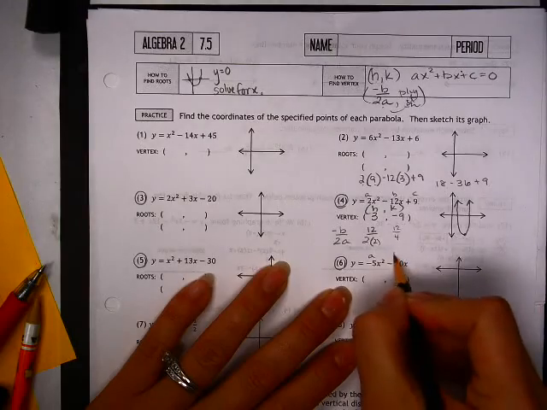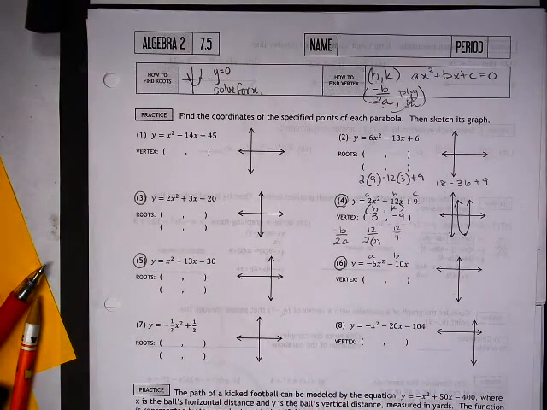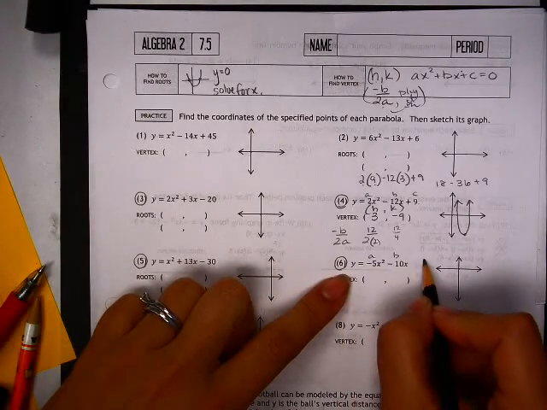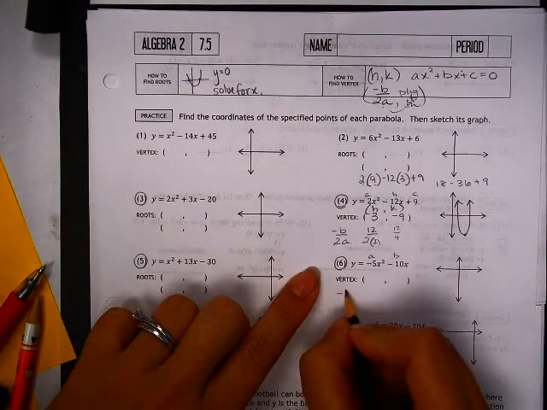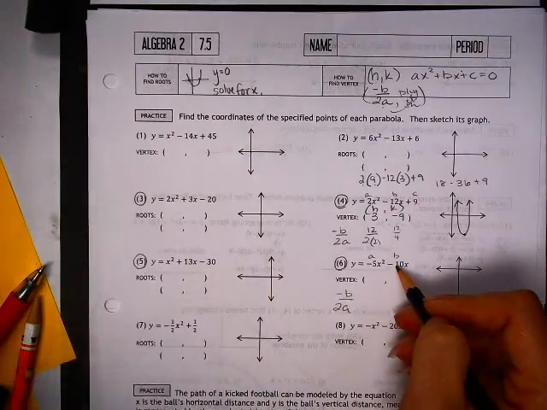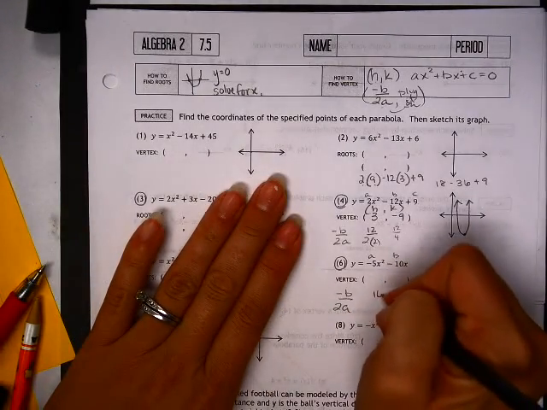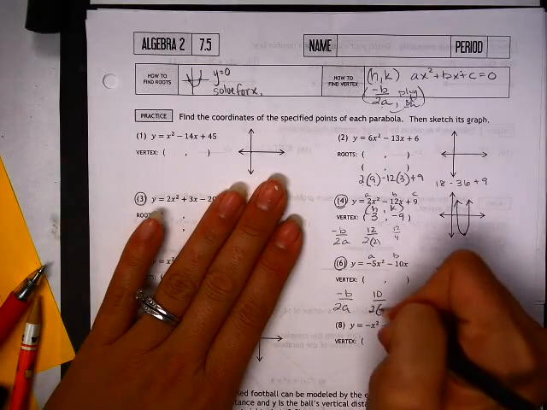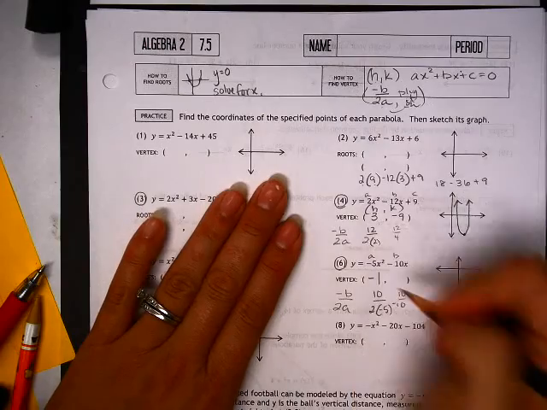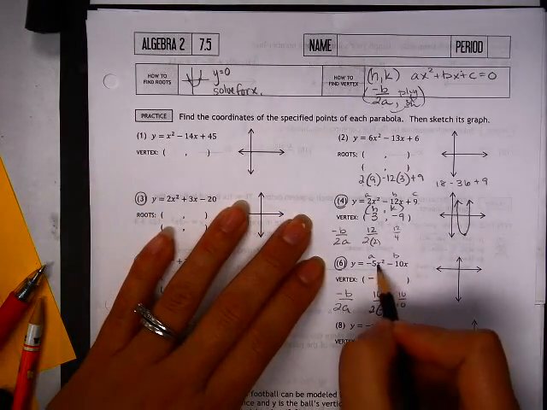I chose this one because though we have an a and a b, I don't have a c this time. It's still negative b over 2a. This is negative 10, so it's opposite of that, which is positive 10. And then a is negative 5. So we have 10 over negative 10, which is negative 1. I'm going to plug that back in here.